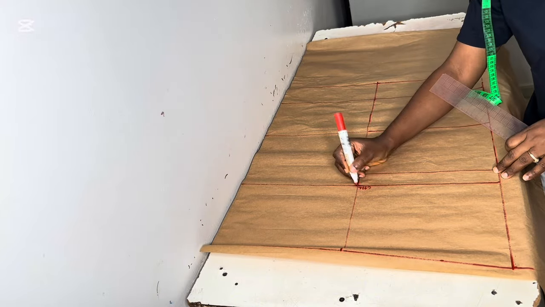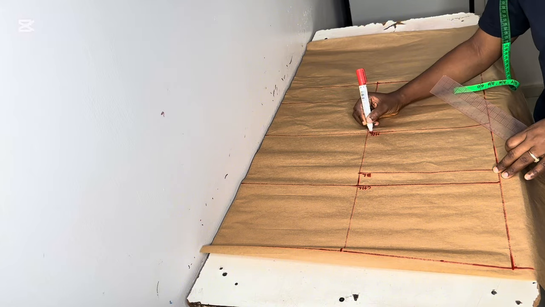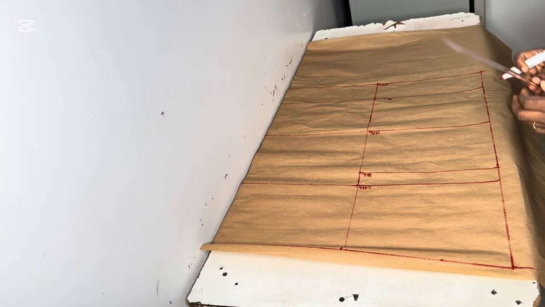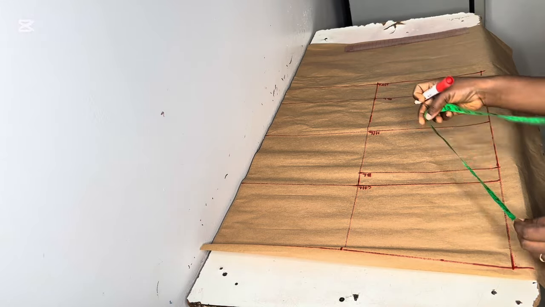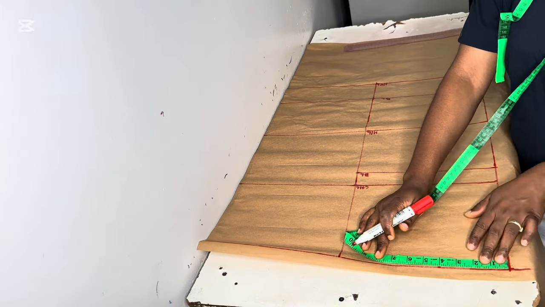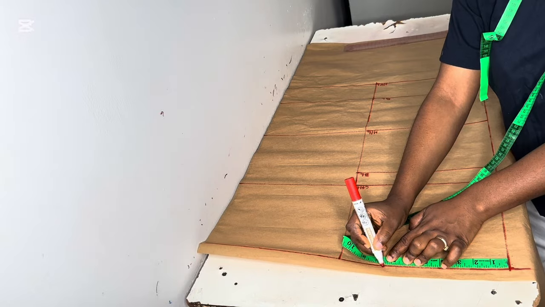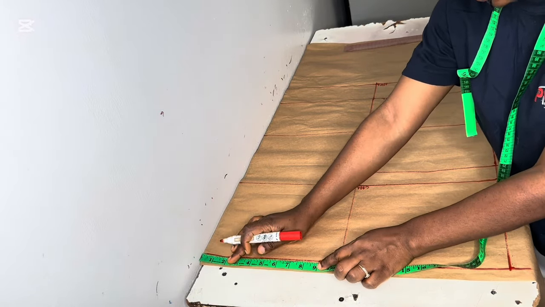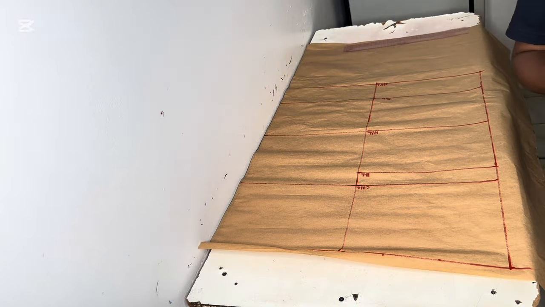And this is it. Here I have the chest line, the bust line, the half length line, the blouse length, and the hip line. We'll go ahead now to input our shoulder measurement. My shoulder is 15. 15 divided by 2 is 7.5.